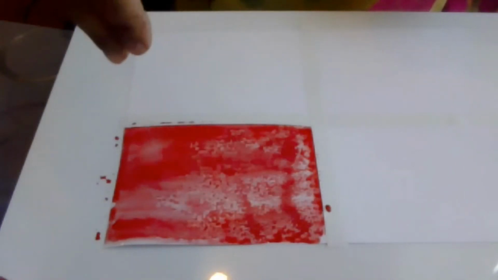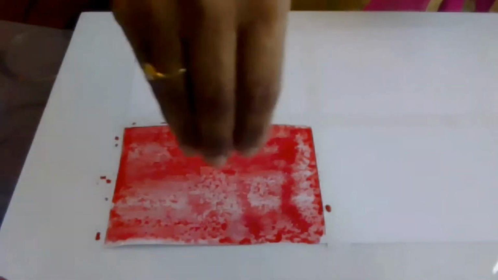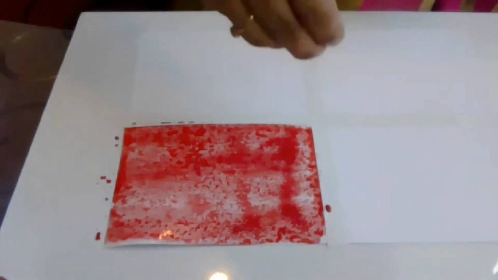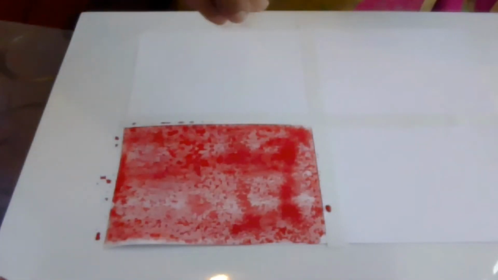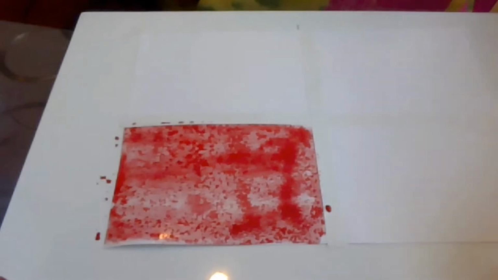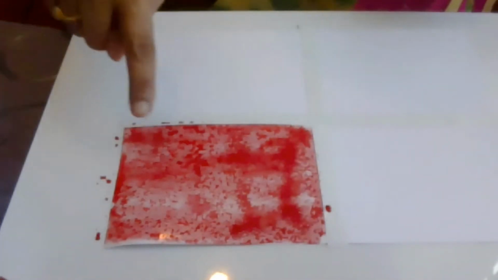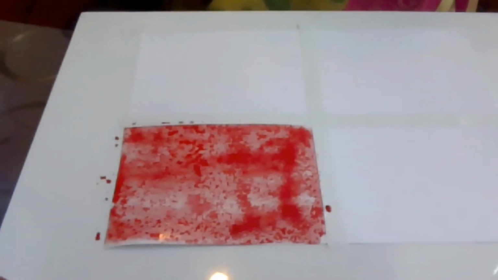The moment you put salt, beautiful design starts forming. See? Now this will take at least an hour to dry and then we scrub the salt off. So this is the first technique. Now let us go to the second technique.